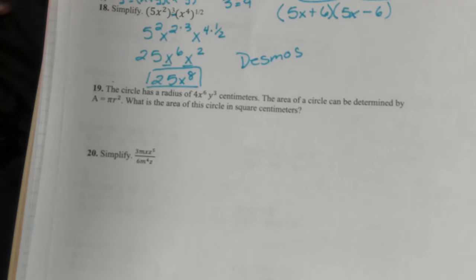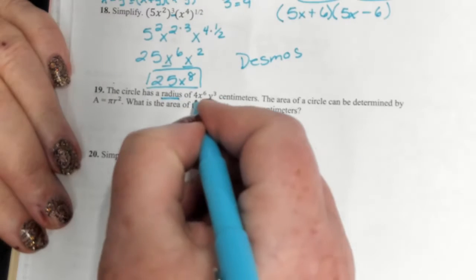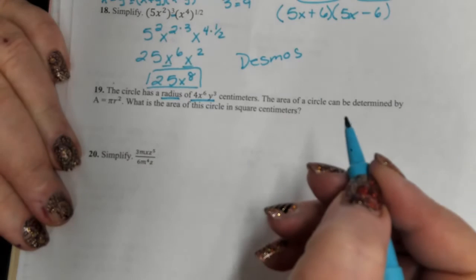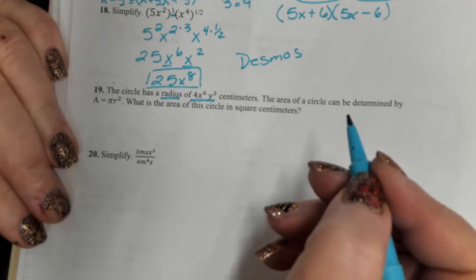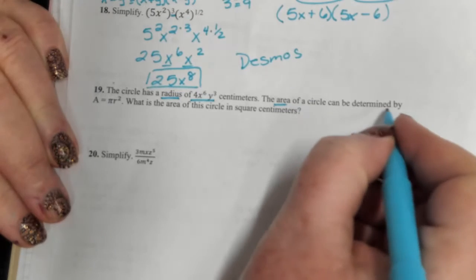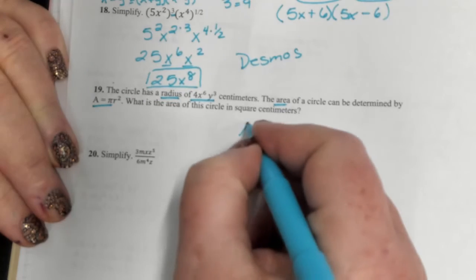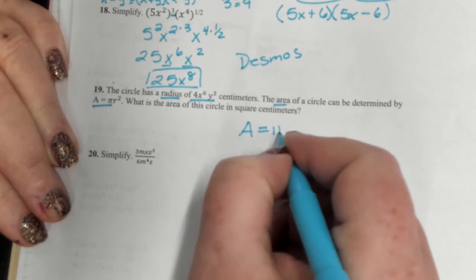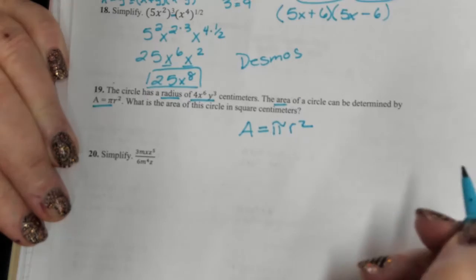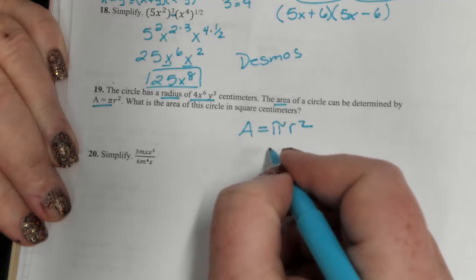It's another exponent problem. A circle has a radius of 4x to the 6th y to the 3rd centimeters. The area of the circle can be determined by A equals pi r squared. What is your radius?